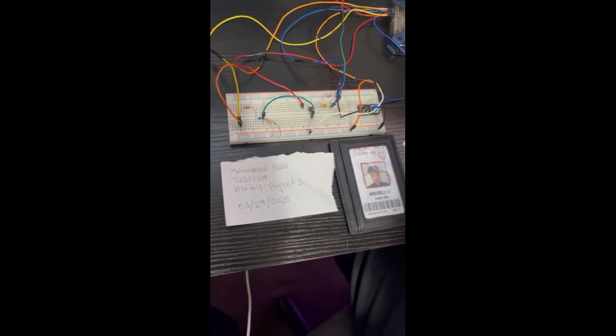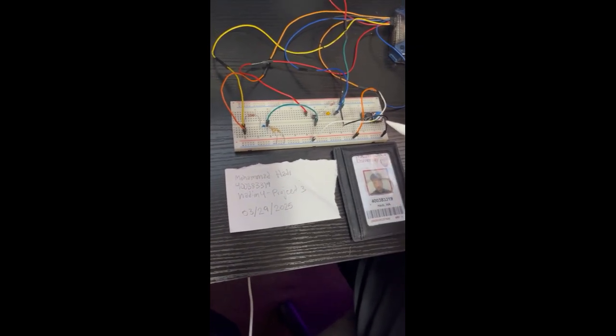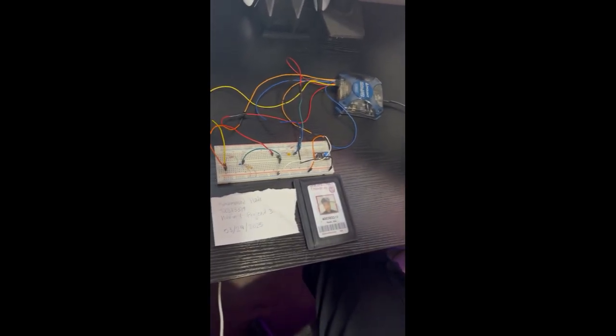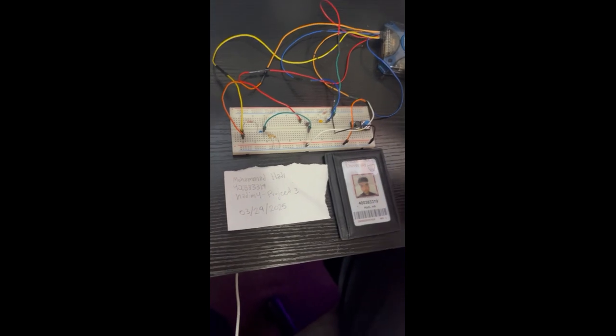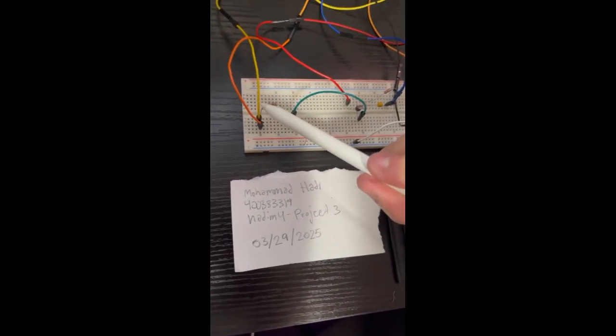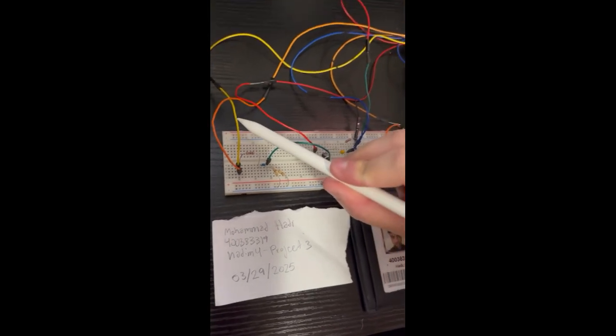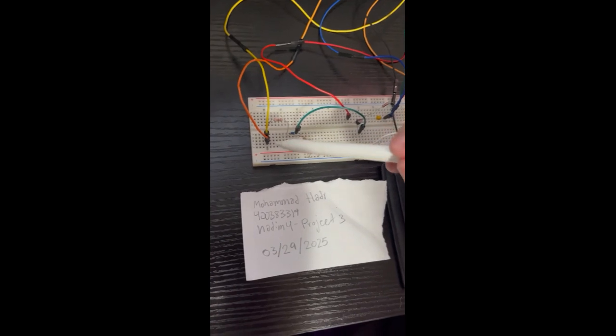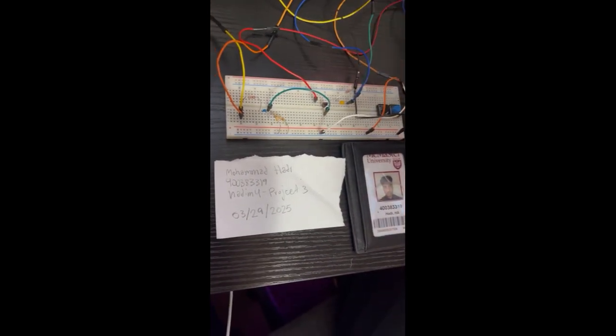Hi, so this is my physical circuit. It's connected to the AD2 right now. As you can see, everything's powered on. But yeah, this is my circuit. So it starts right here. This yellow wire right here is the sinusoidal wave. The orange wire is the V input. It's connected to positive channel 1.